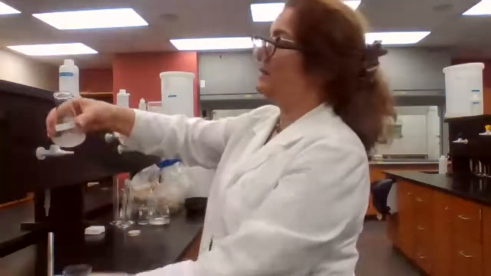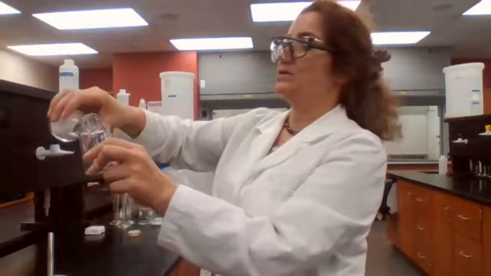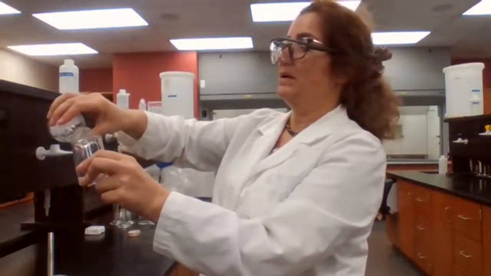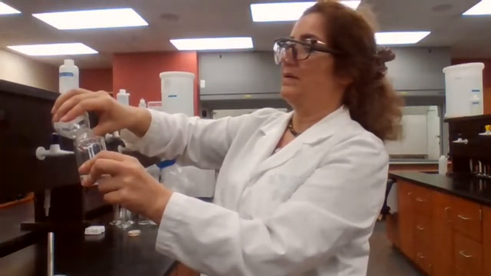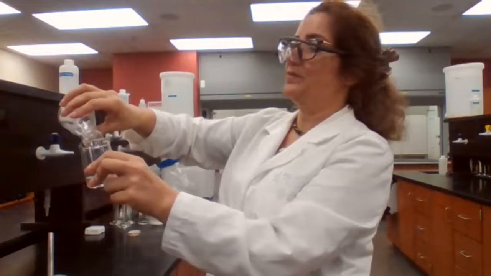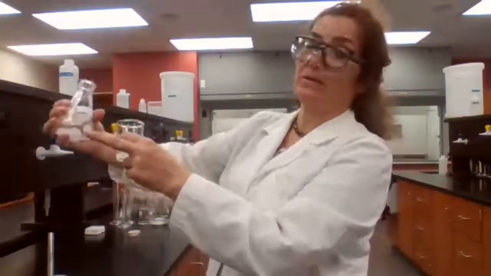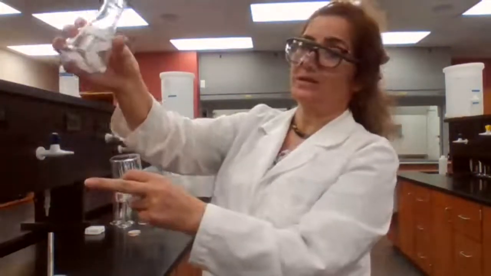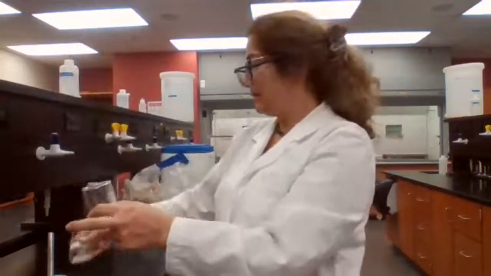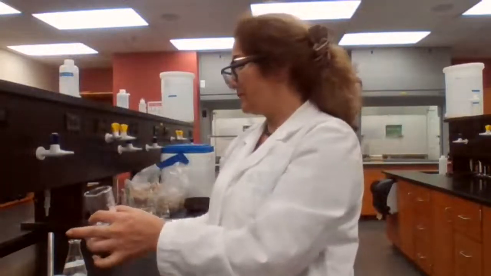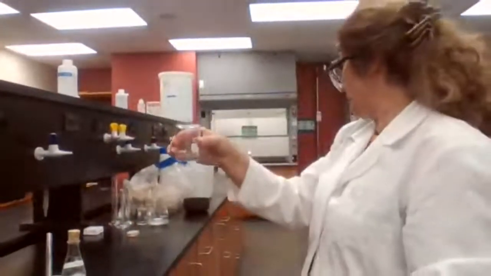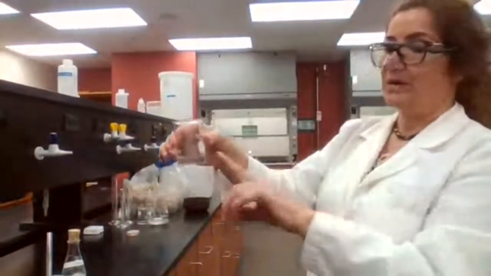We transfer the ether layer into the beaker, without getting any of the solid in. You want to make sure that all the solid stays in the flask. You're going to place this inside a fume hood for it to dry.